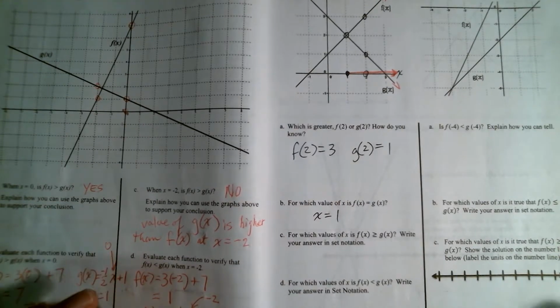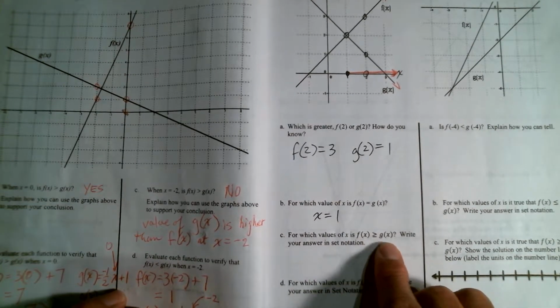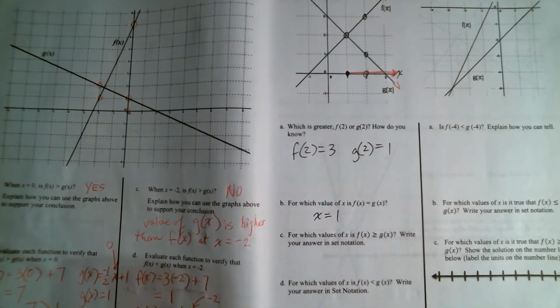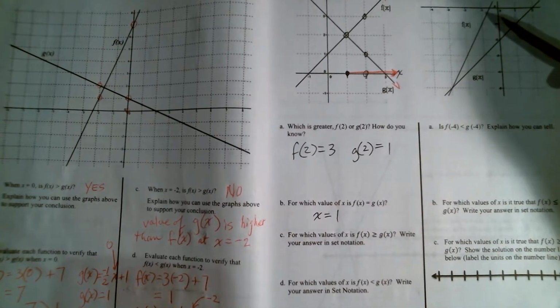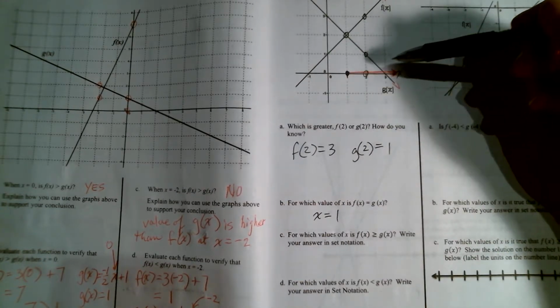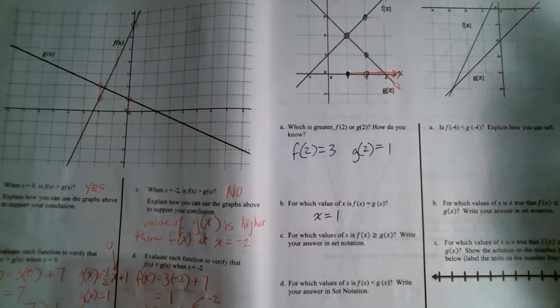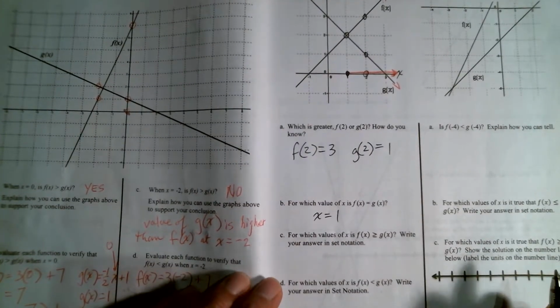Question C. For which values of x is f of x greater or equal to g of x? I think we just did that right here. Okay, write your answer in set notation. Okay, let's do that.